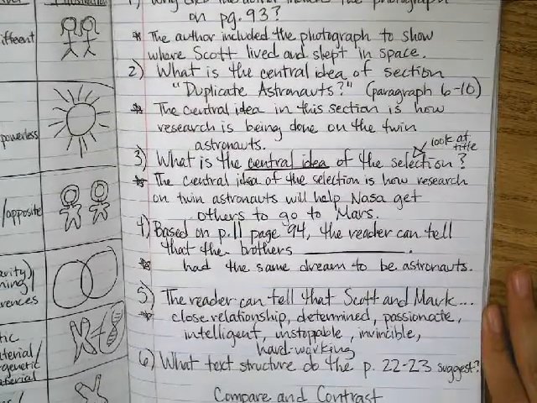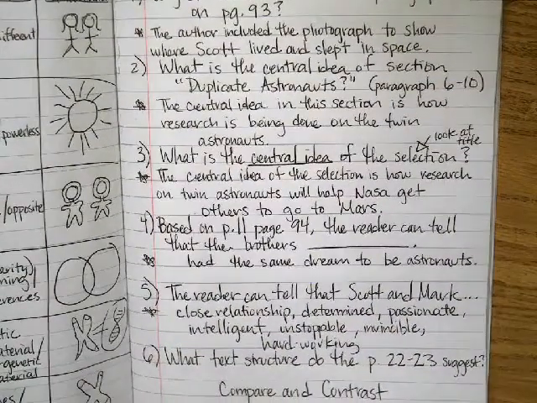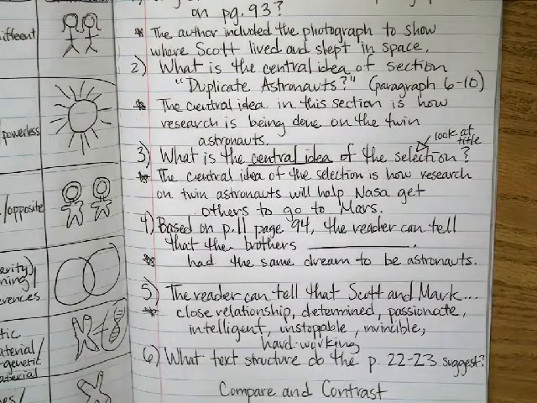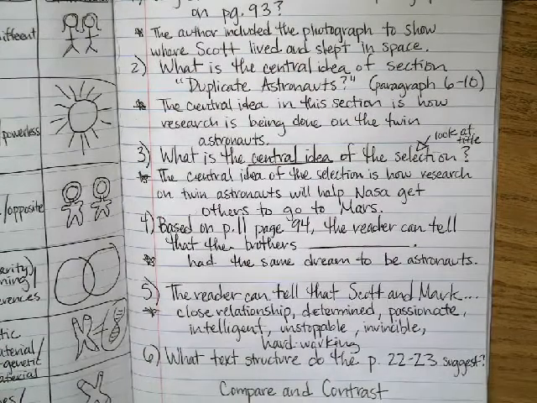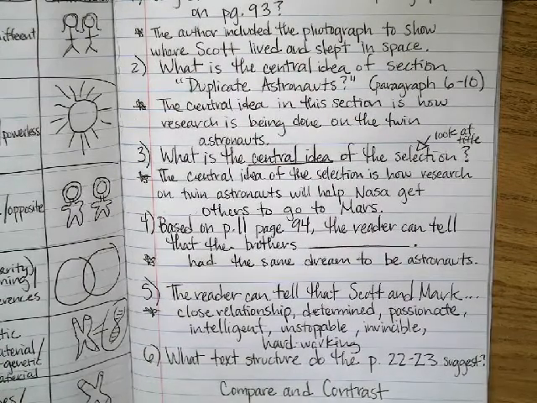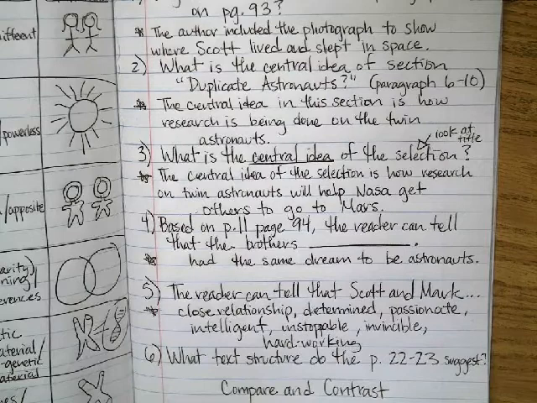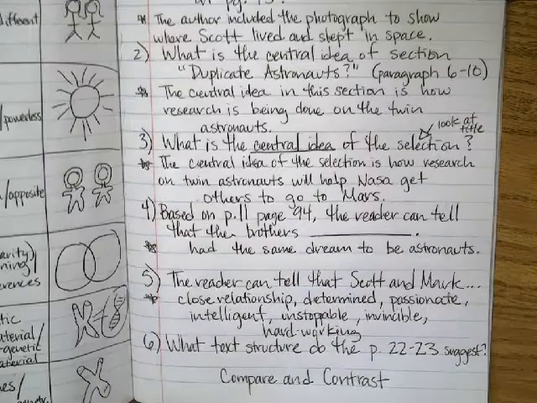What is the central idea of the selection? We always look at the title for this. So the central idea of the selection is how research on twin astronauts will help NASA get others to go to Mars.